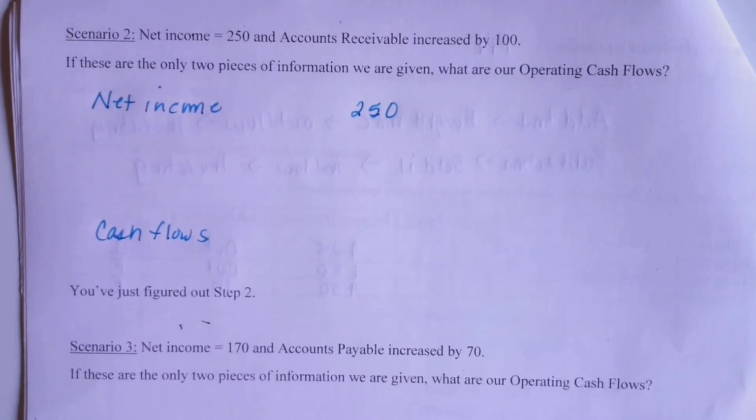Can we figure out, based on this, what our actual cash flows were? What does it mean if accounts receivable goes up? What makes accounts receivable go up? So, okay, yes, we're getting there, right?